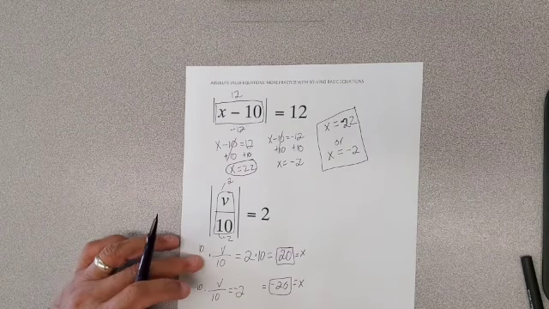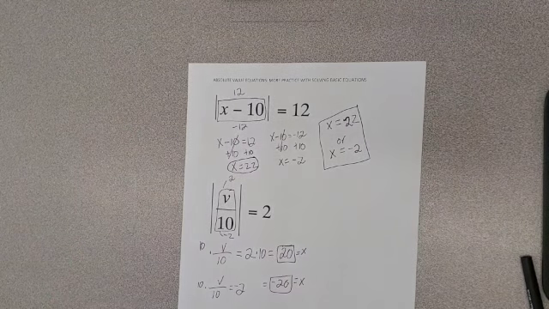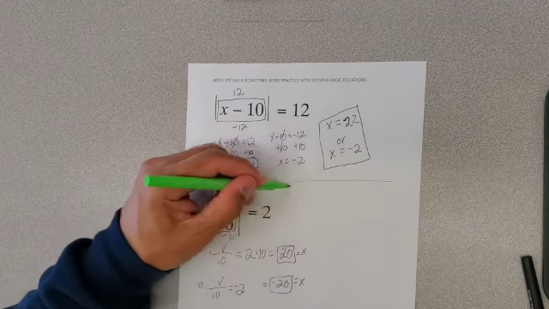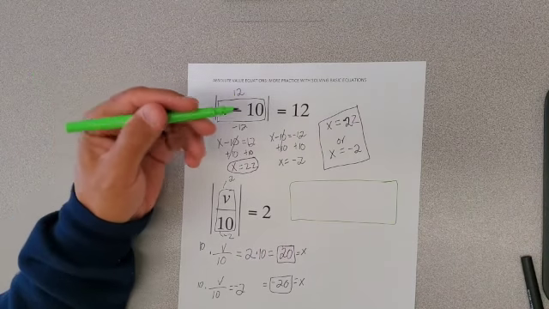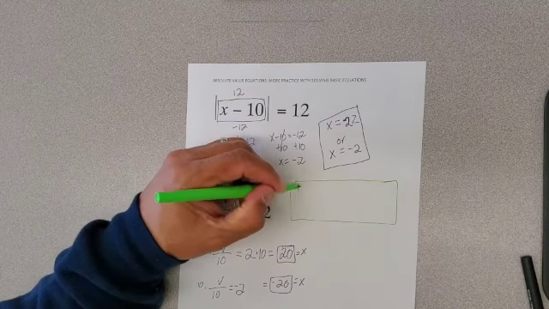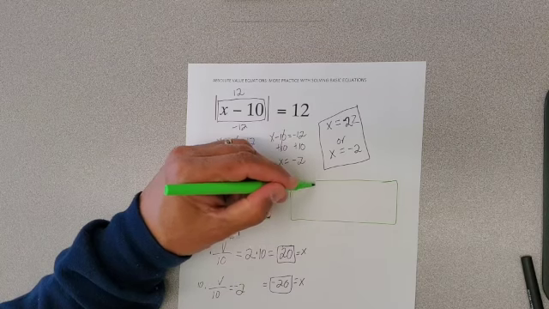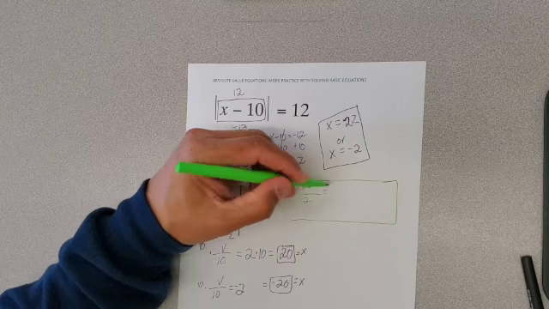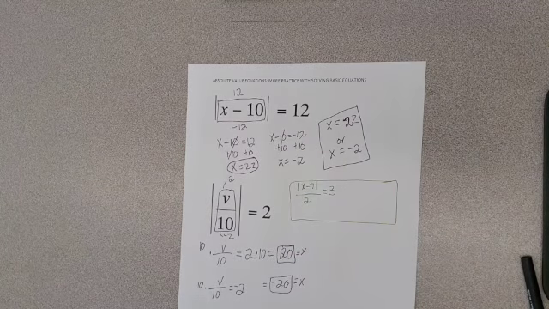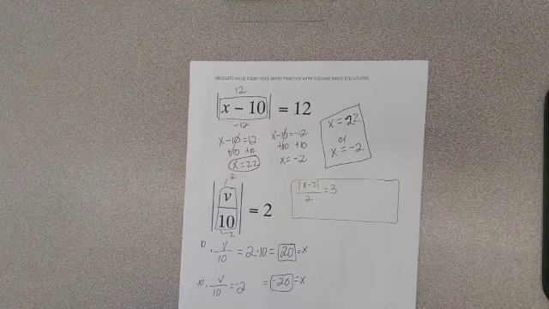The last thing, as you prepare to do these problems, I want you to observe is be careful of where the absolute value bars are. I'm not going to solve this, but this is very different from this.